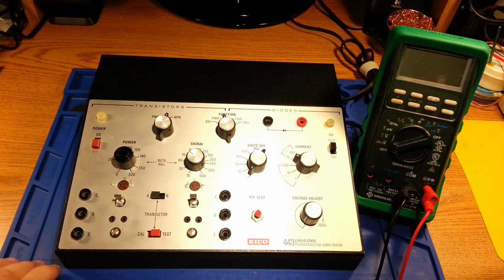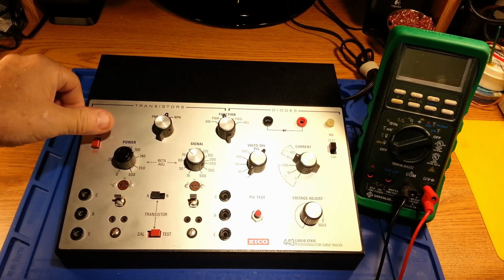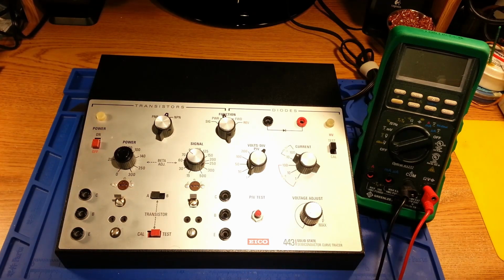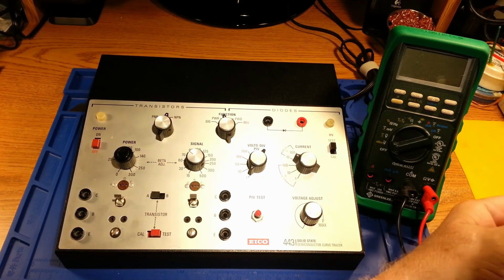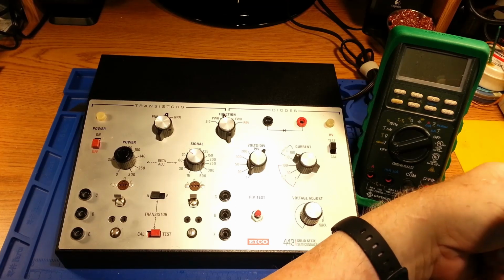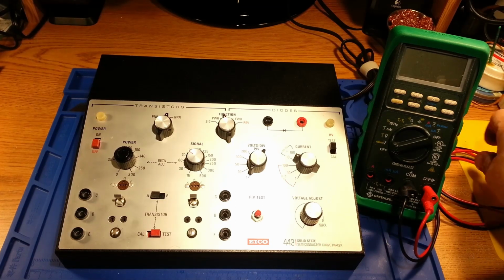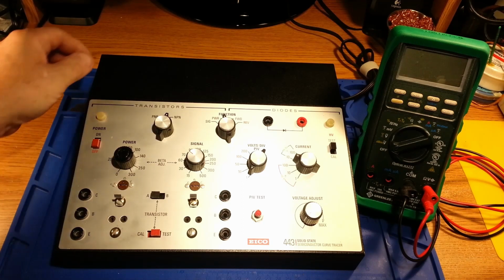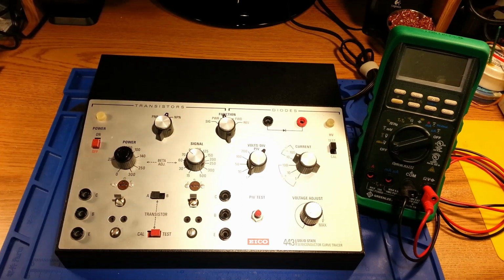And welcome back to the repair work on the Eico 443 semiconductor curve tracer. This is my unit number 1. This was my factory built one. As I was mentioning earlier, this one has one kind of major issue with the curve tracer function for the power transistors. It does not want to display a family of 4 curves. It's only displaying one, and it's something that needs to be addressed. I think I found the issue, but I'll go over with you how I found it.